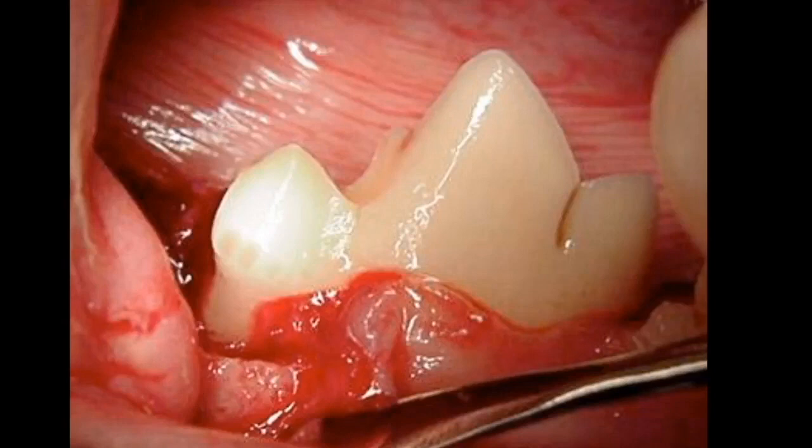And so we'll clean all that all the way around, make sure that there's no granulation tissue down in there using our curettes. And another thing that I use that I don't know a lot of you realize, or that we've talked about before, is a fine cylindrical diamond burr.